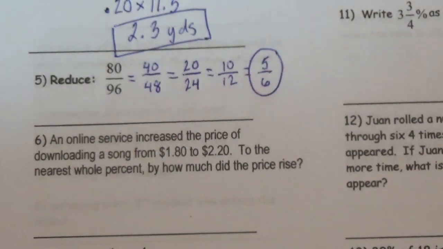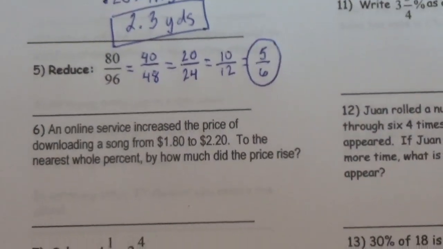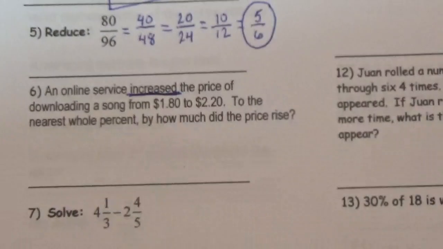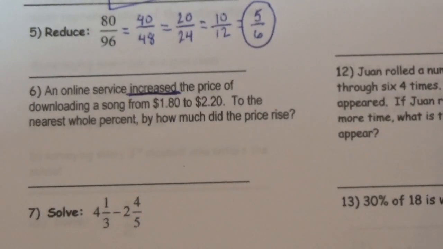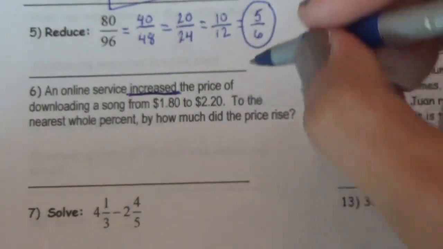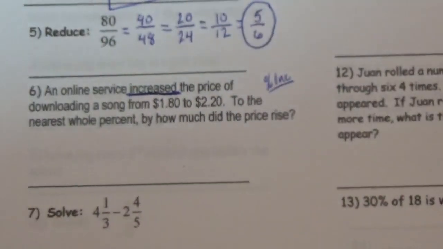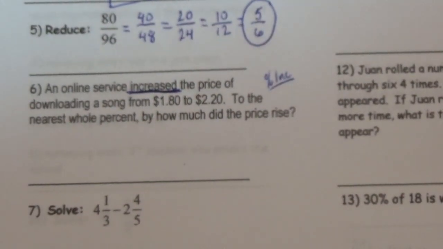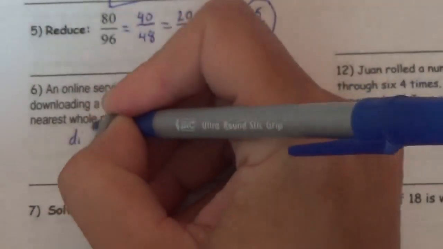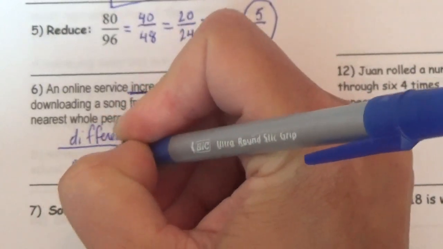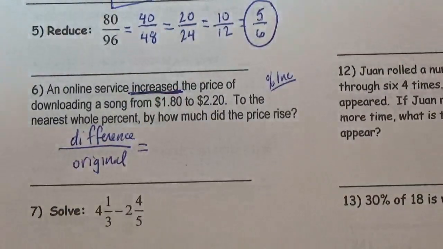Okay, number 6, an online service increased the price of downloading a song from $1.80 to $2.20. To the nearest whole percent, by how much did the price rise? This is a percent increase problem. And if you remember, there's a formula for this. It's difference over original. And that's just something you have to have memorized here, or look it up.